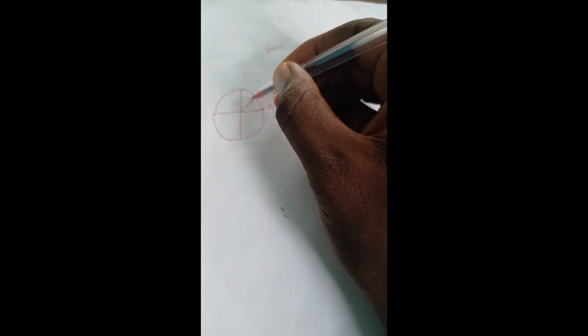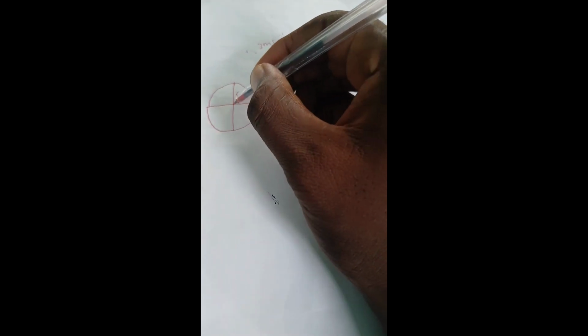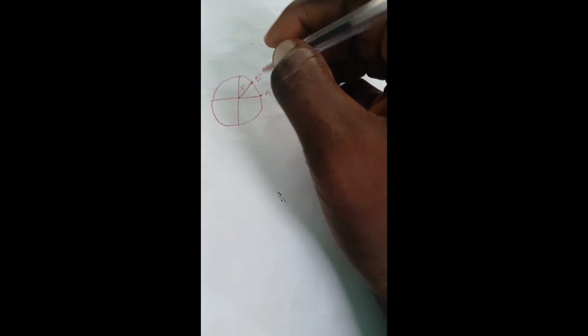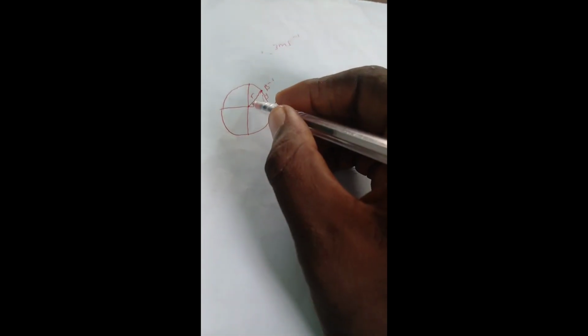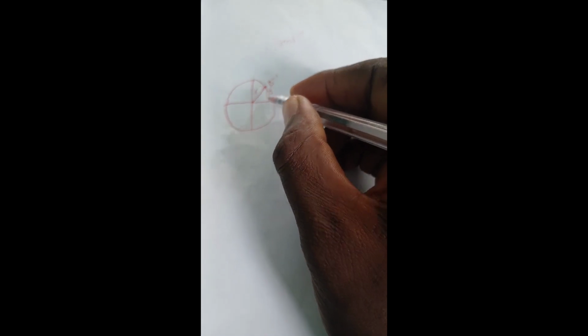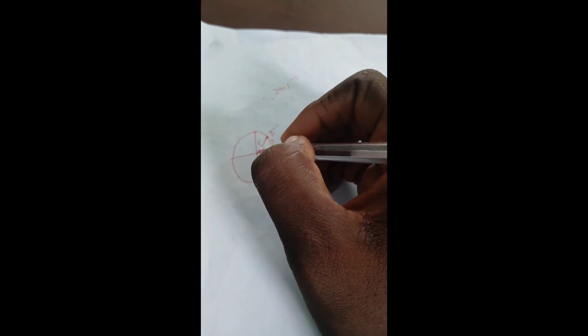So if we draw a line from the center of the circle to the point B, we are getting a radius, because it is from the center to the circumference of the circle. And then if we trace this line downwards, we are getting the arc distance, which we can name Y. Now from this point A to the center can also be termed as the radius, because it is from the center of the circle to the circumference of the circle.